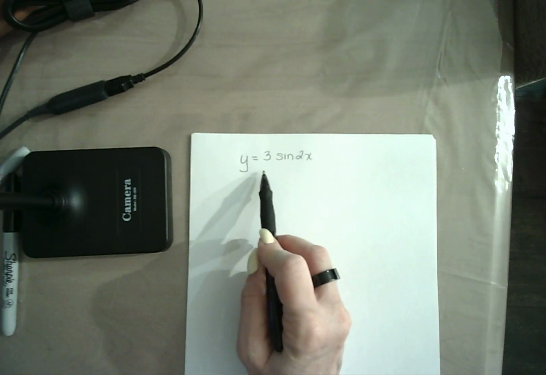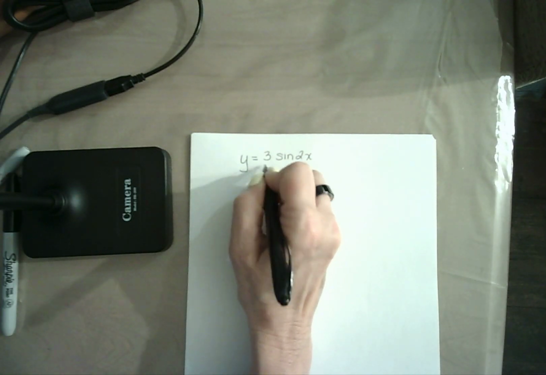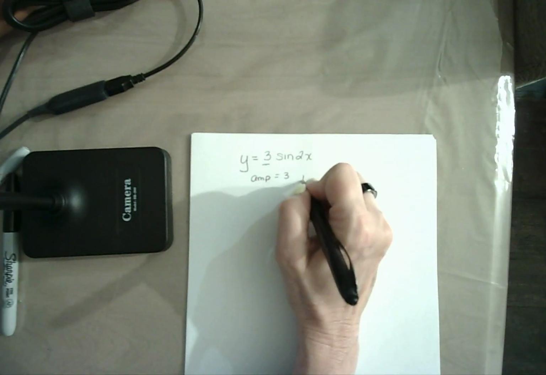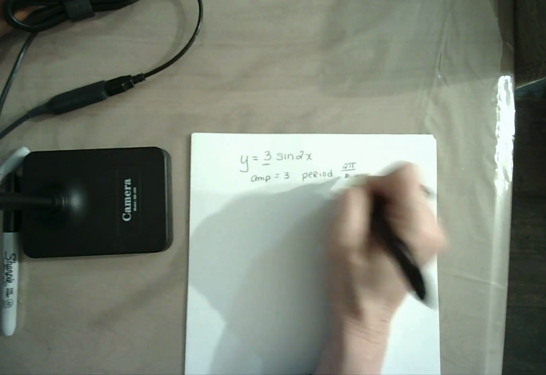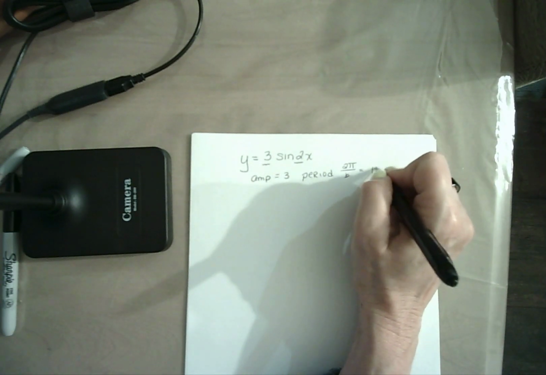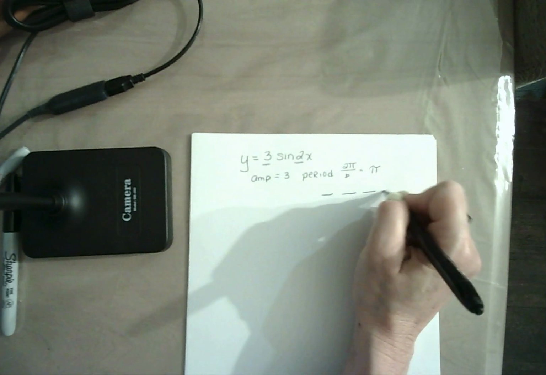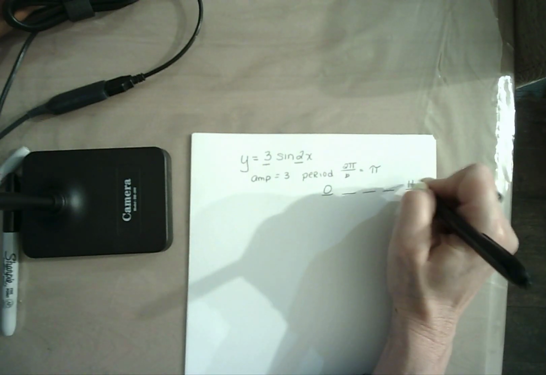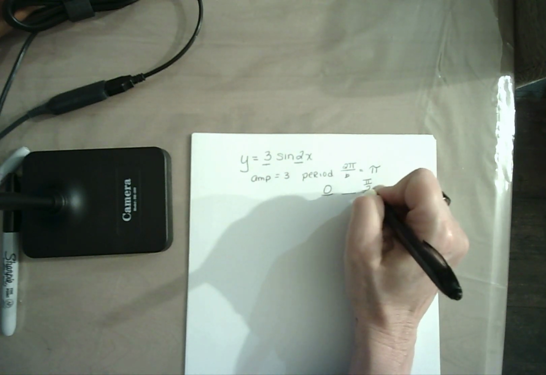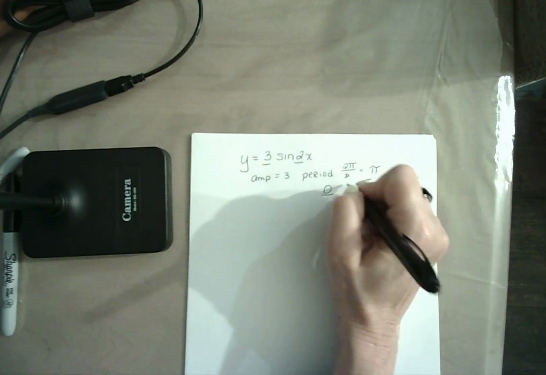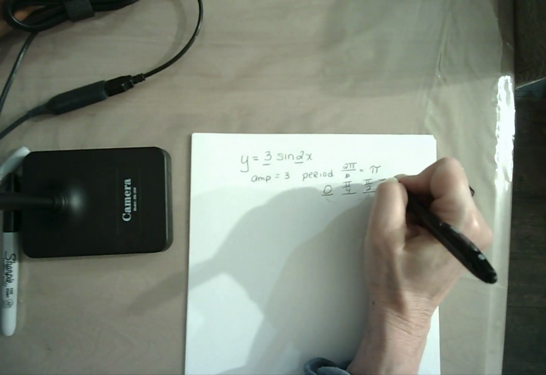Okay, last class I showed you how to graph this. As usual, we found the amp. This was your amp. The period was always 2 pi over b, which in this case, this is your b, so your answer is going to be 2 pi over 2, which is pi. We started at 0. We ended at pi. We found the halfway by taking half of this, which is pi over 2. We found this by taking half of this, which is pi over 4. And then we realized we counted 1/4, 2/4, so this would be 3/4.